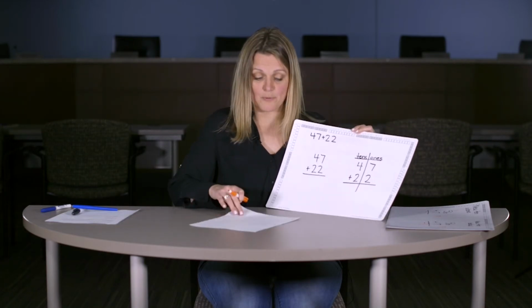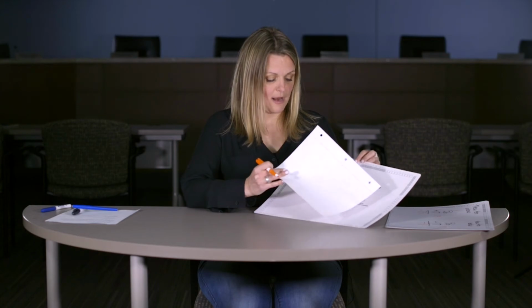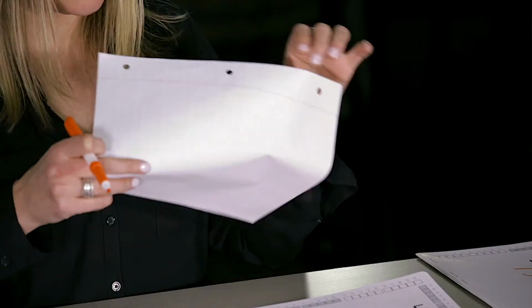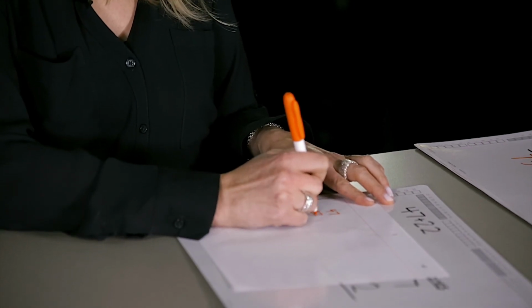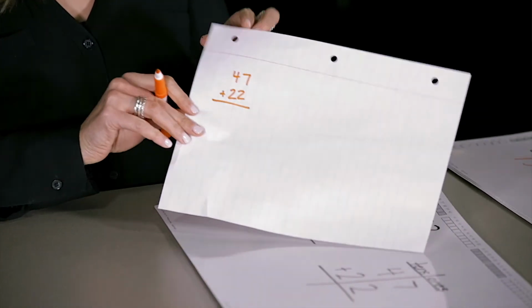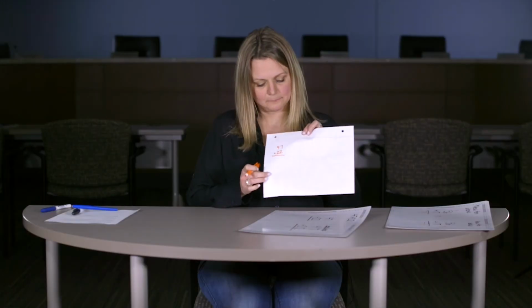Another strategy is with notebook paper. They could write the problem, and you already have the columns. So if you would have 47 plus 22, it just is another way that the students can make sure that their numbers line up. That's Unit 8.